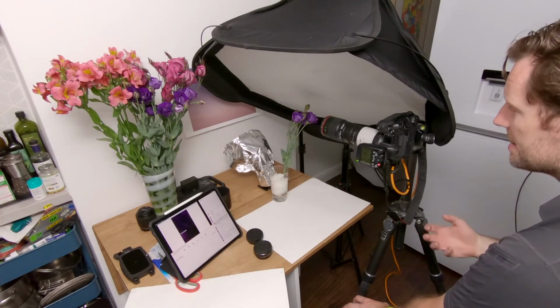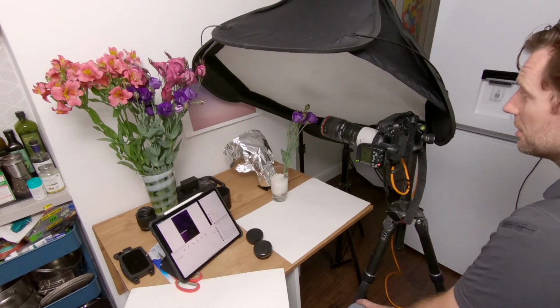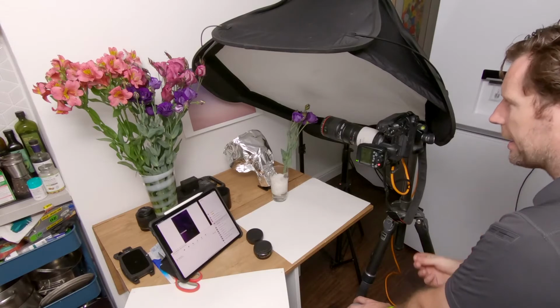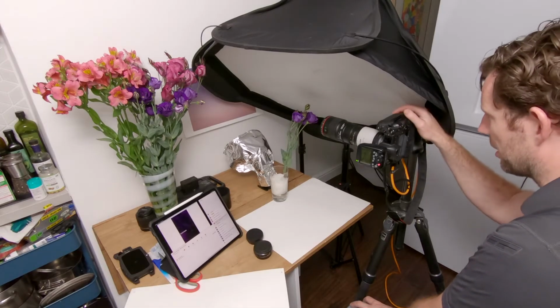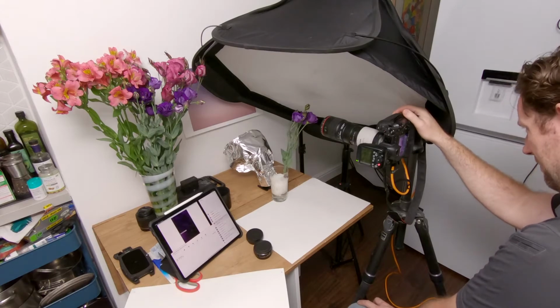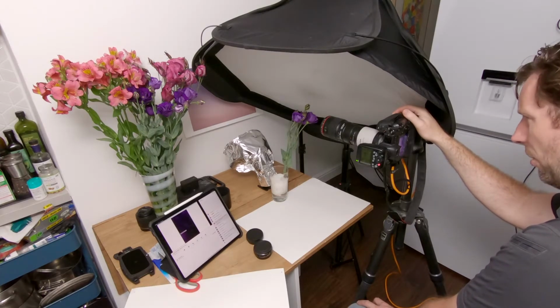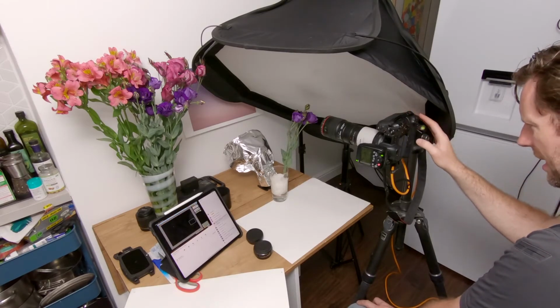And this is the thing about macro photography. You can play with light all day. You can find tiny little micro compositions within your subject all day long and create some really lovely, interesting looking pictures. Now, let me just check my focus hasn't moved. It has not, so let's give that a go.